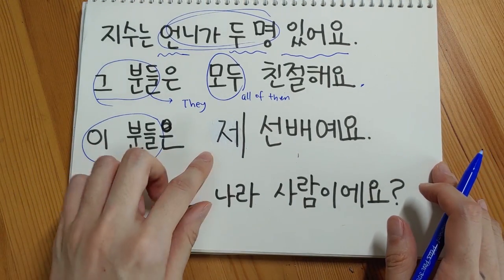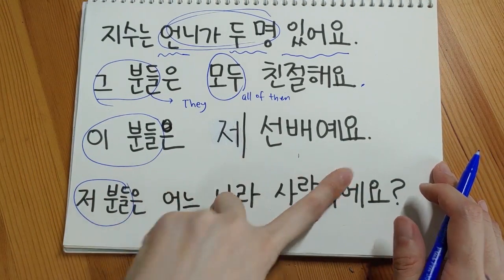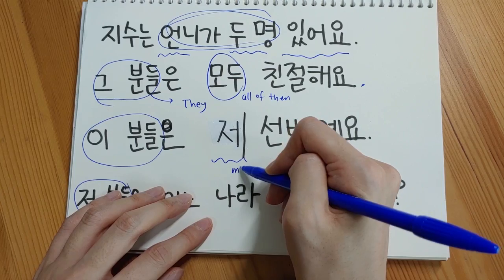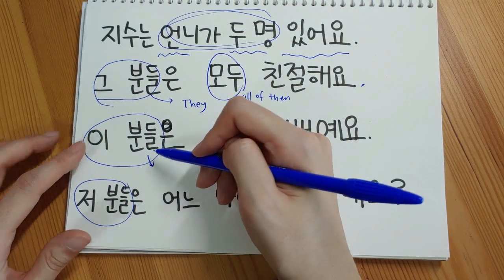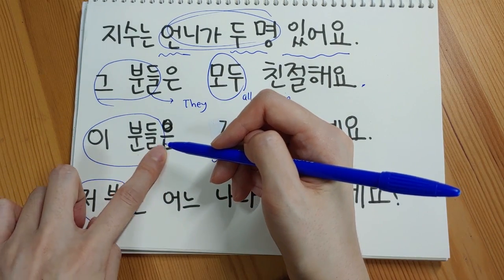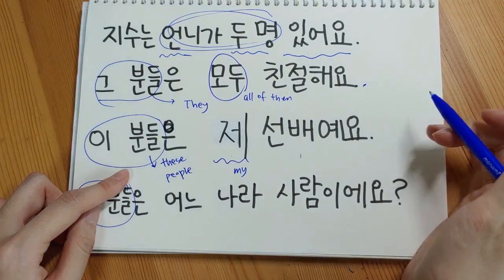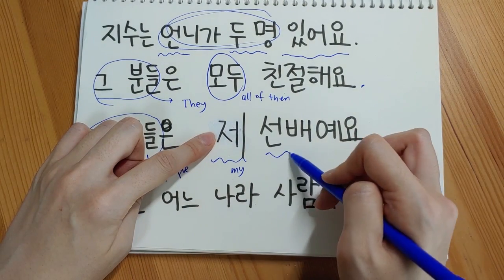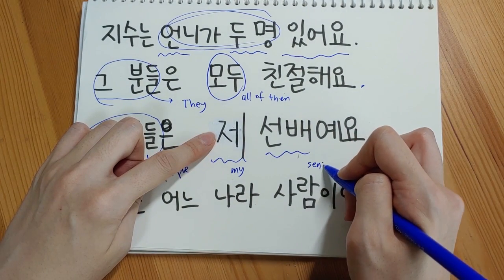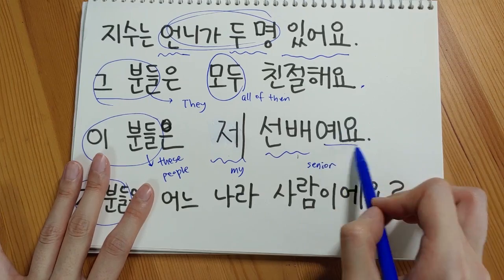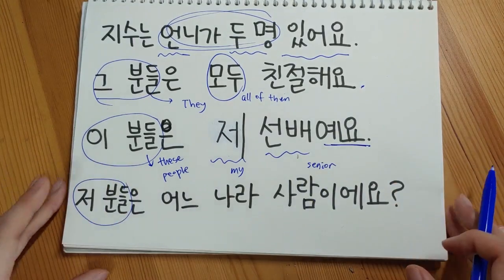And 이분들은 제 선배예요. 제 here means my, right? And 이분들, these people, are my 선배. We learned that this word is senior. These people are my seniors, right?